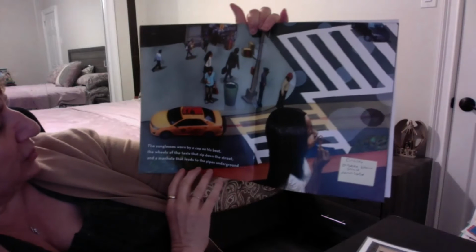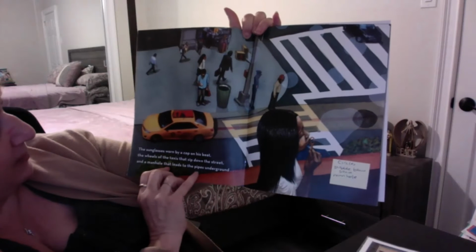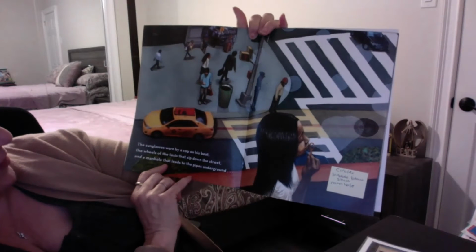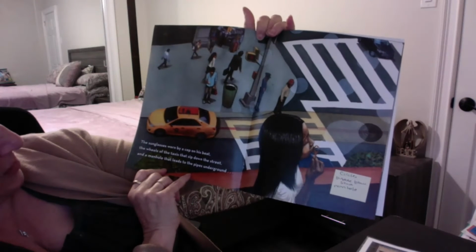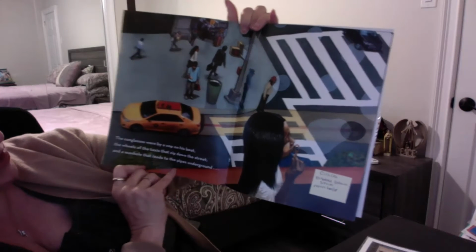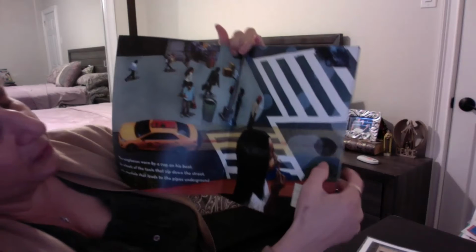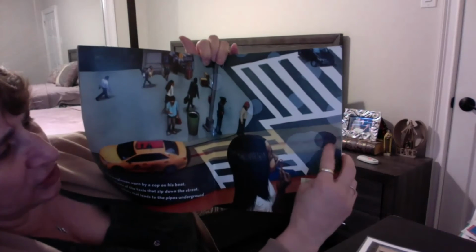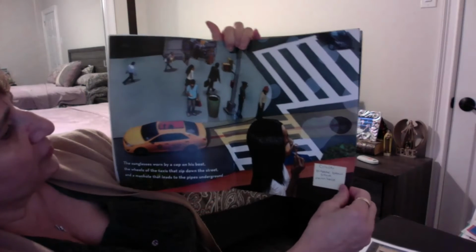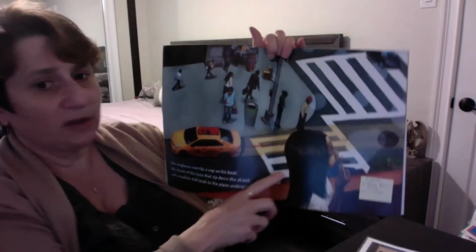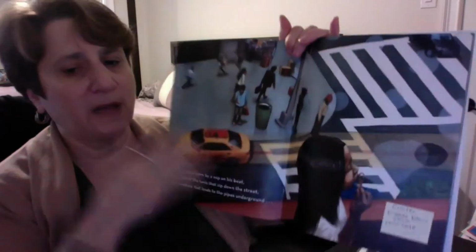The sunglasses worn by a cop on his beat, the wheels of the taxis that zip down the street, and a manhole that leads to the pipes underground. See, I believe that's the manhole over there. That's a circle shape. Everybody see that? So many different shapes, even on the street, the lines on the street. Do you see those lines on the street right there? The lines on the street, the white ones, those are rectangular shape. Very good. Let's follow along.